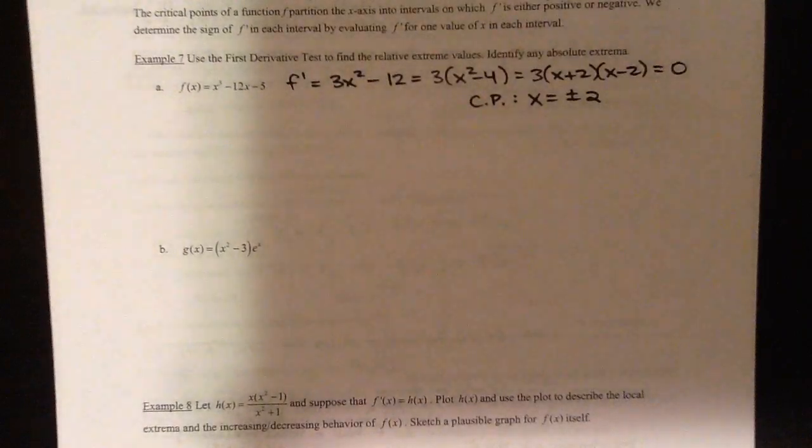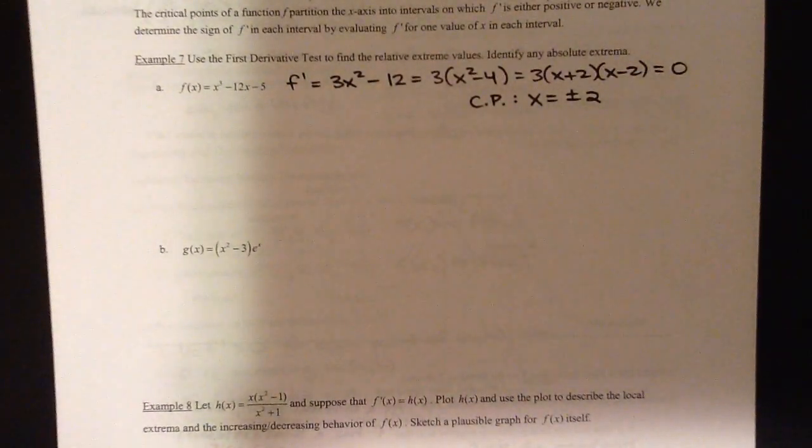Okay, so we're going to get in the habit now of labeling our critical points. It's a really good habit to be in. So critical points happen at plus or minus 2. And so just like we set up here, the critical points partition the x-axis into intervals. And on those intervals, my derivative is either all positive or all negative.